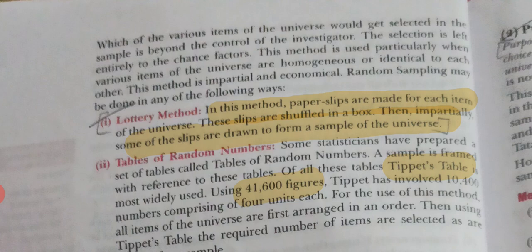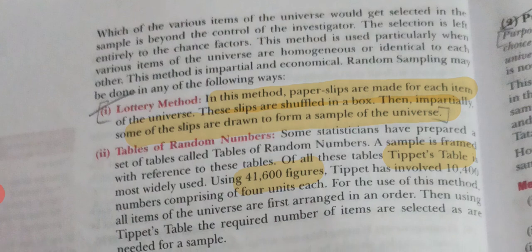These are the different ways that can be used in the selection of a sample. First is lottery method. In this method, paper slips are made for each item of the universe. These slips are shuffled in a box and then some slips are drawn out of the box. In this way the sample is made.